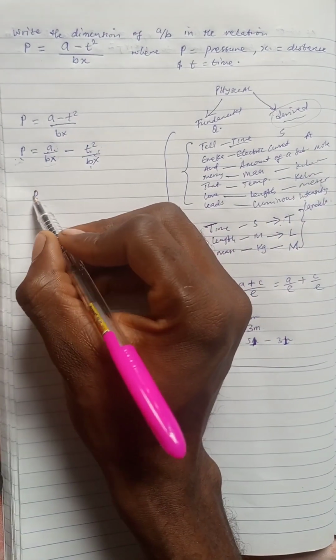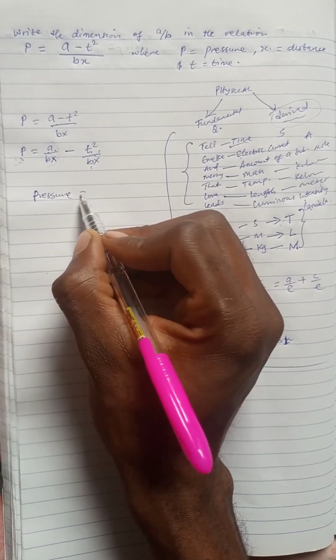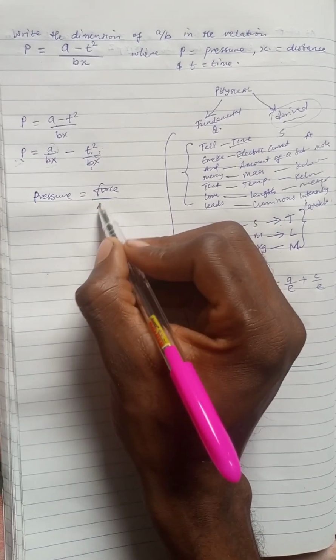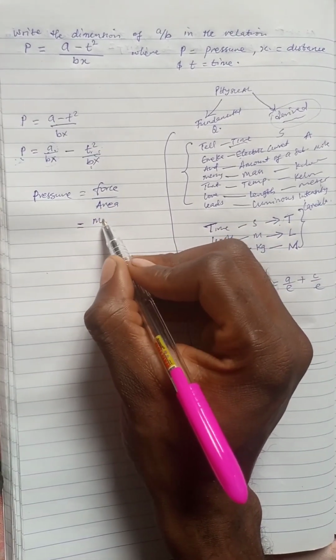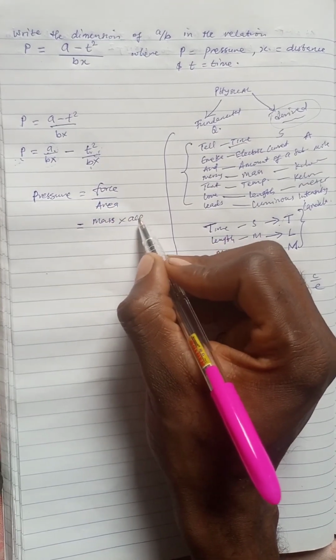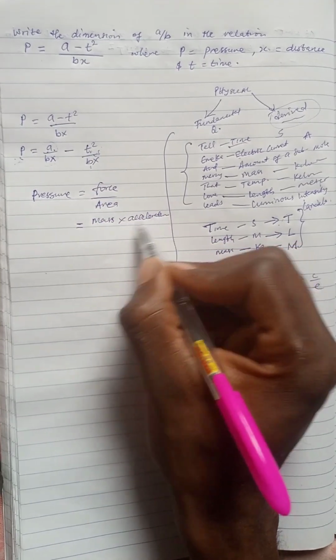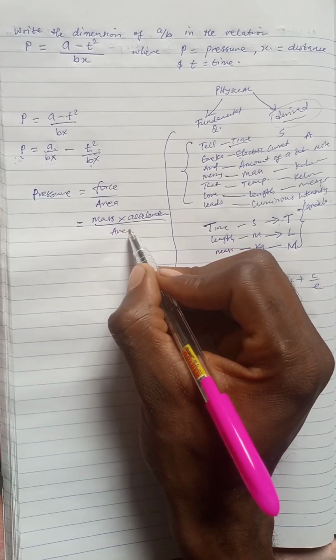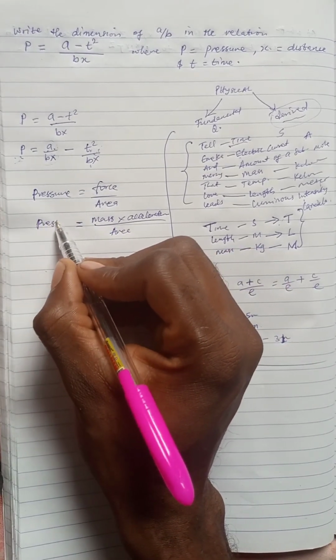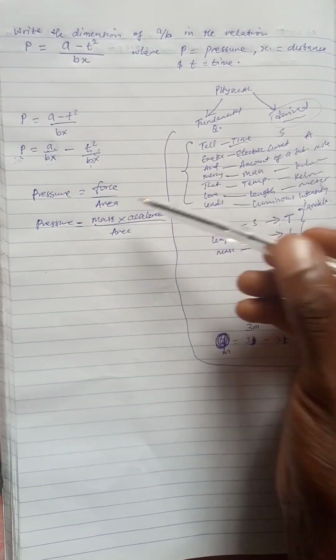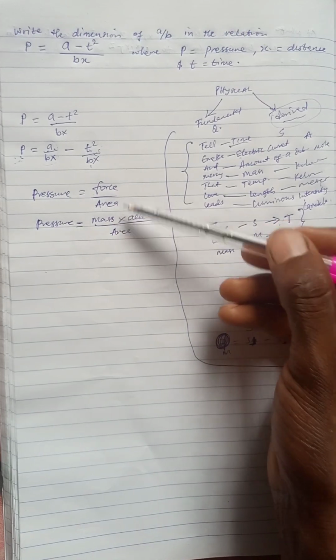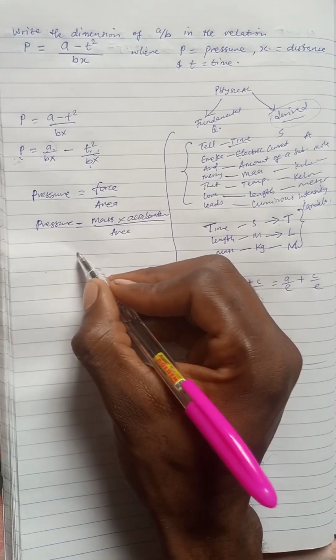So what is the formula for pressure? Pressure is given as force over what? Area. So when we talk about force, what is force? Mass times what? Acceleration, over what? Area. So pressure means force over area. It also means mass times acceleration over area, because force means mass times acceleration.